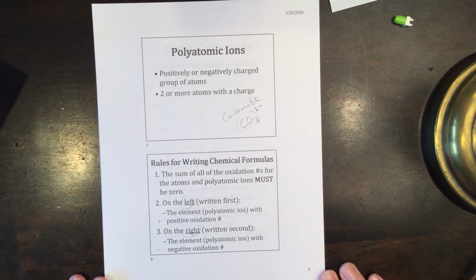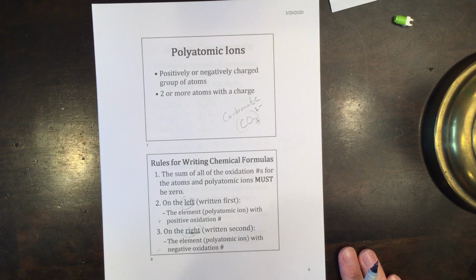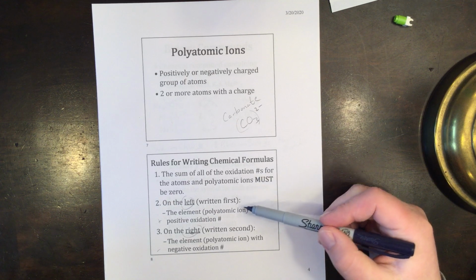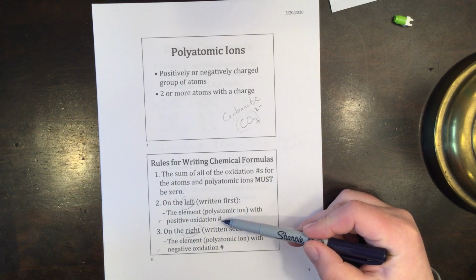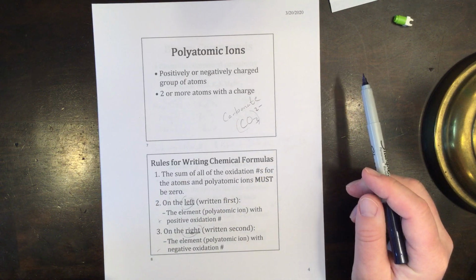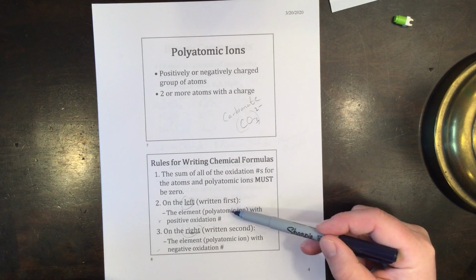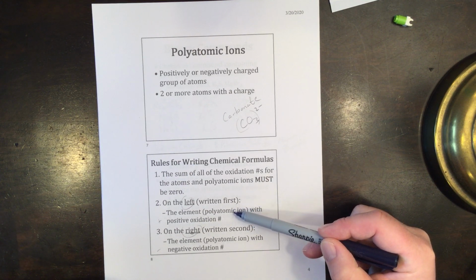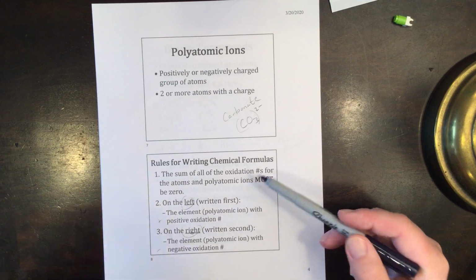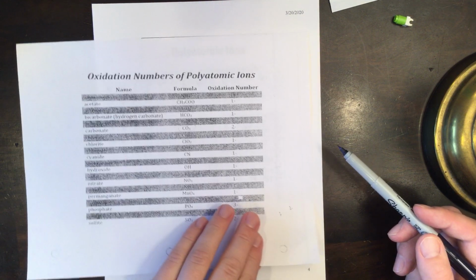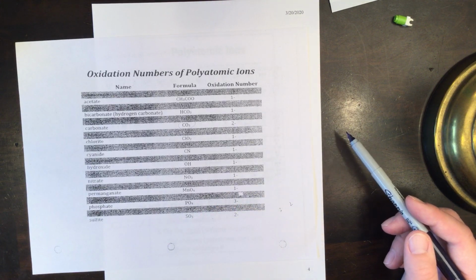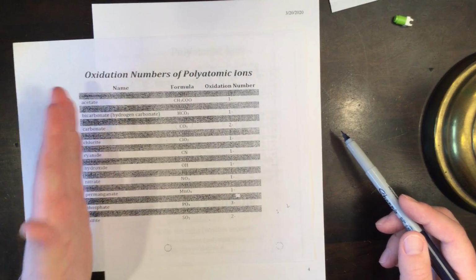Okay, so now let's get into that a little bit. Rules for writing chemical formulas. First off, you always put the positive one on the left side. Now in this one, it mentions the polyatomic ion. It doesn't matter if we're talking about polyatomic ions or any other ions. The positive one always goes on the left.